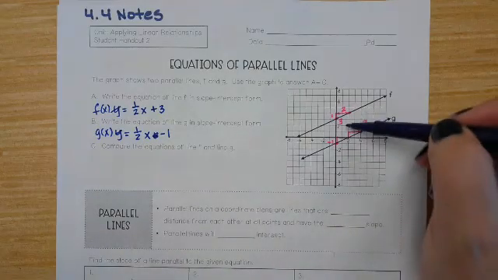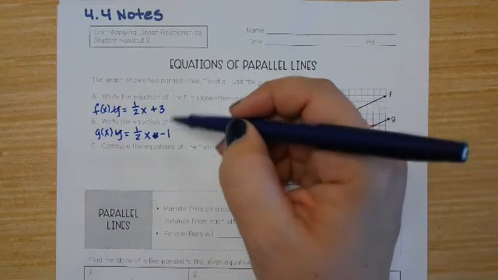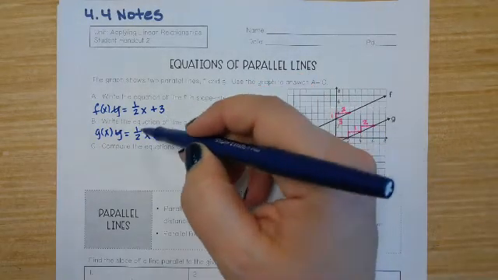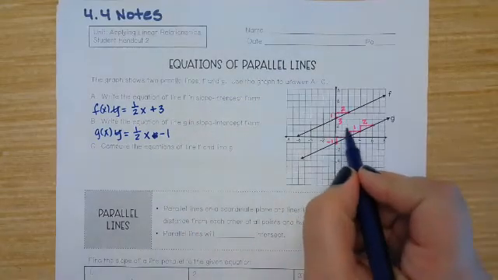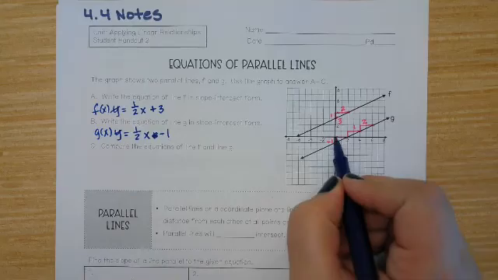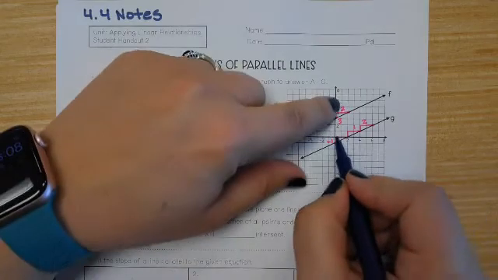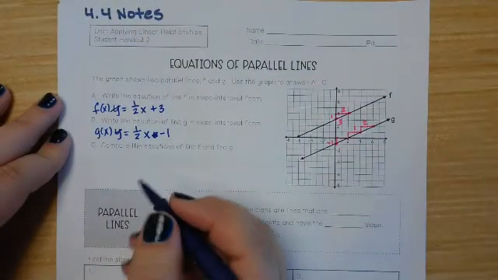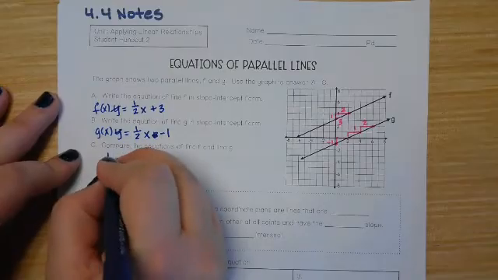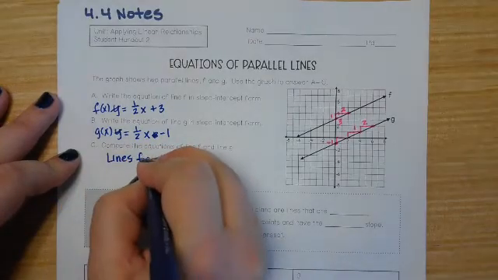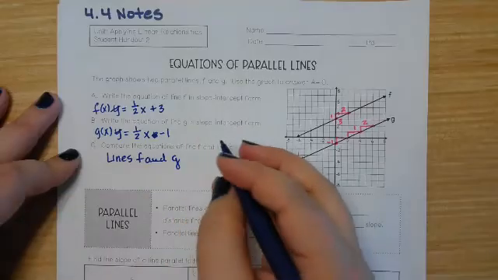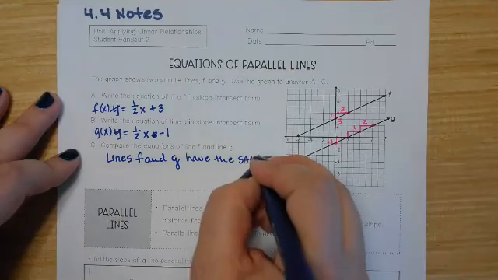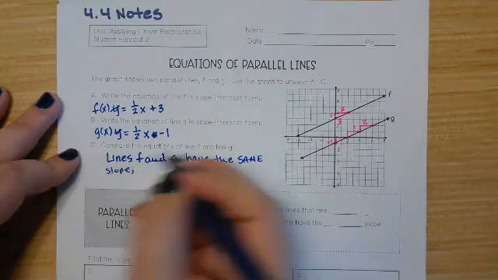If you look at the two lines, we can tell in the graph they're parallel. And if we look at their two equations, we can see that their y-intercepts are different, but the slopes are the same. They started at different points, but they have the exact same steepness. That's what causes them to be parallel, at the exact same angle or steepness all the way through and never intersect. So if we compare these, lines F and G have the same slope. That's the biggie here, but different y-intercepts.